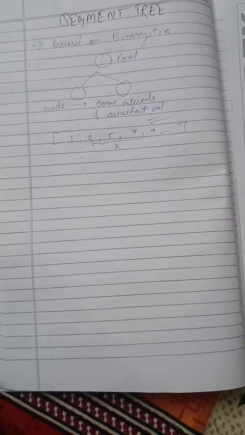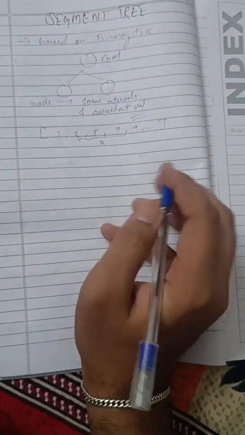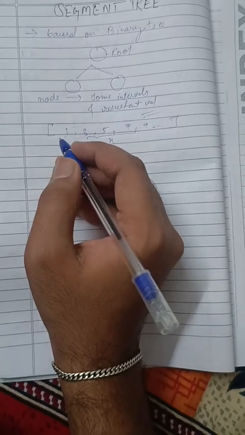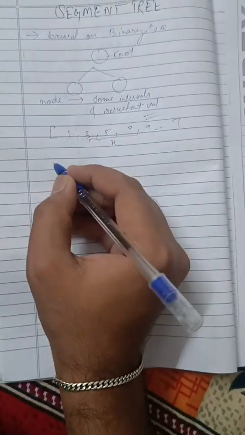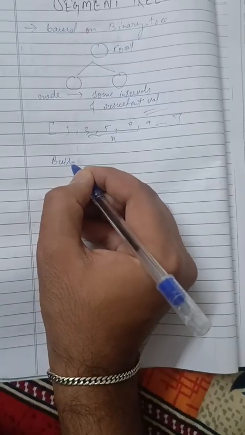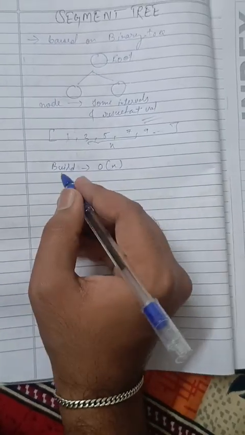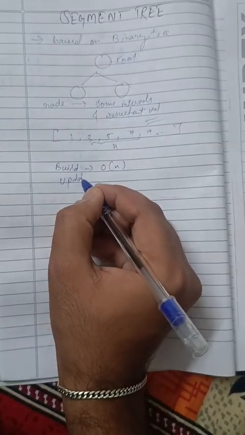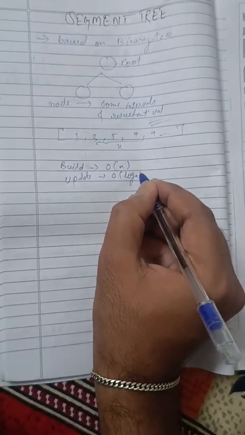Okay, so let's talk about the time complexity. The time complexity of building the segment tree is O of n. Updating is O of log n. Why?